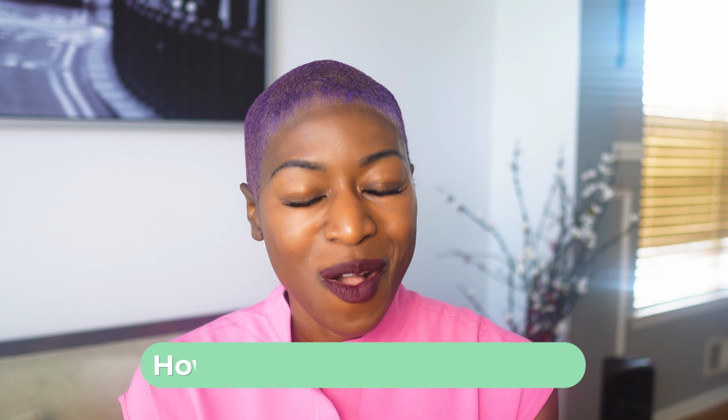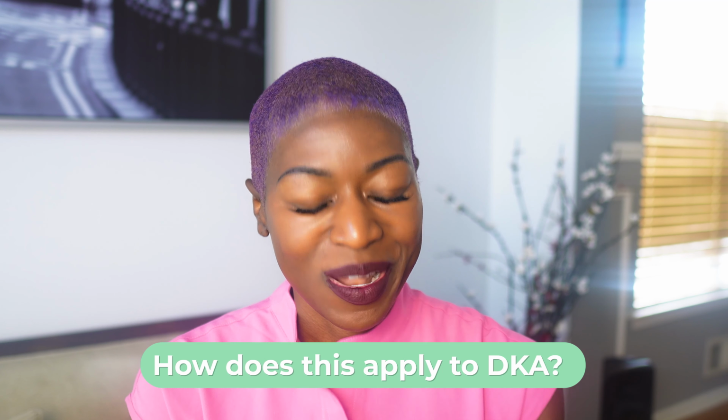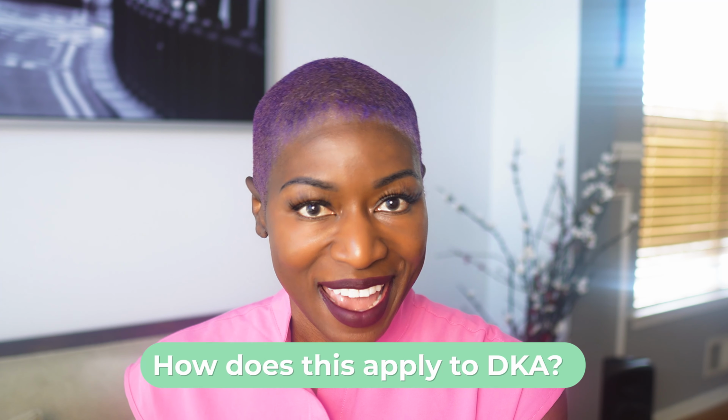Now, an anion gap is 100% normal. You're supposed to have a gap, because if you have more negatively charged anions, you're going to have a gap, since there's going to be more negative than there are positive. So with that said, let's move on. Now we're going to get into how this applies to DKA.